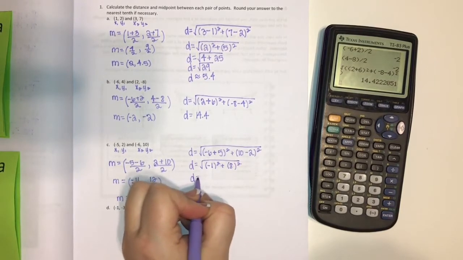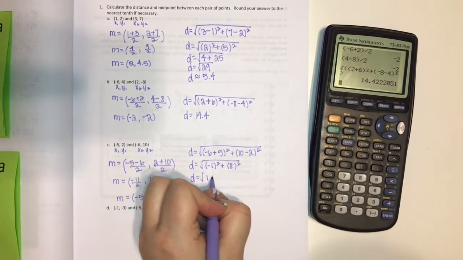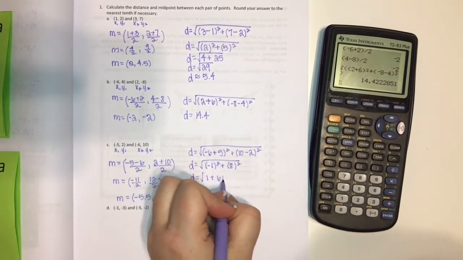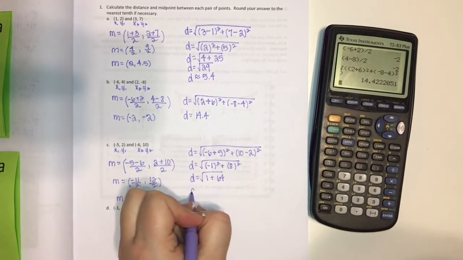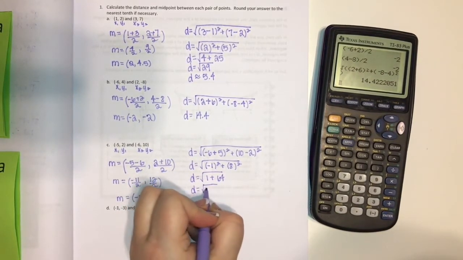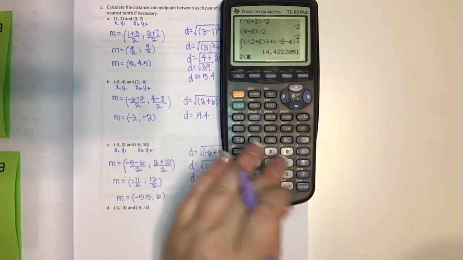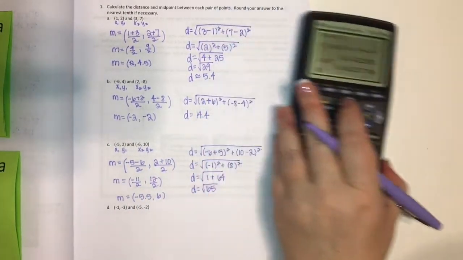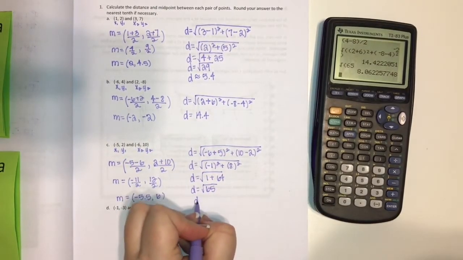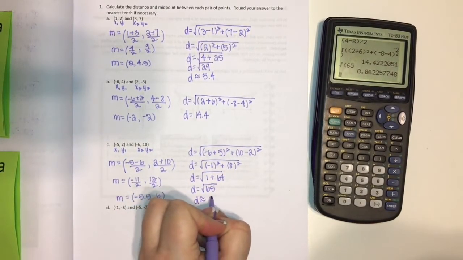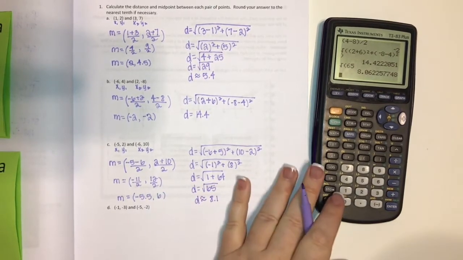Now, negative 1 squared, that's just going to be 1. 8 squared is 64. So the distance is the square root of 65. Well, I don't know what that is. So let's stick that in our calculator here. It's going to give me 8.1. So the distance is approximately 8.1.